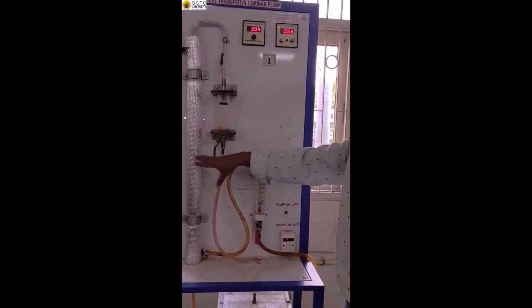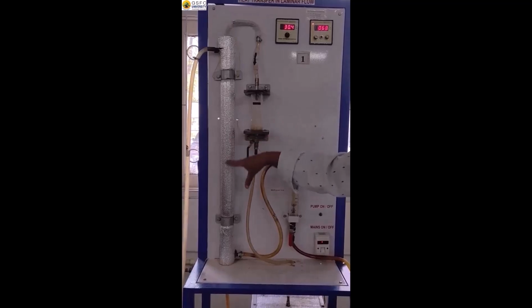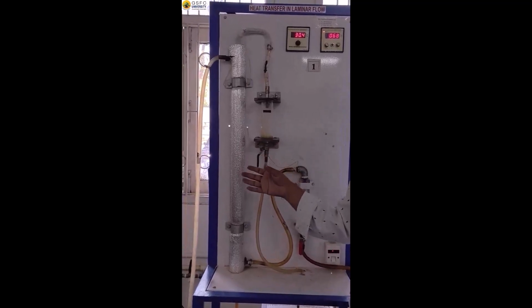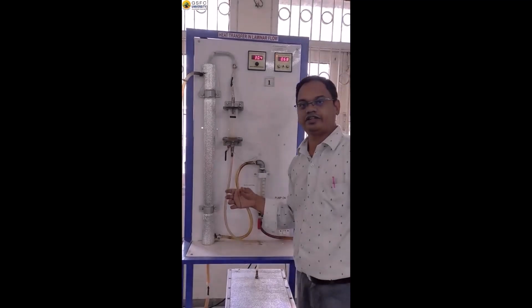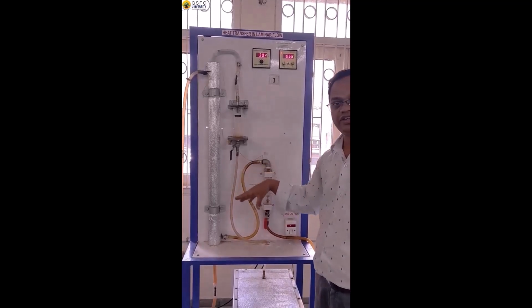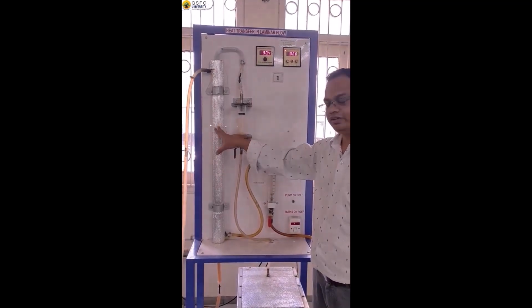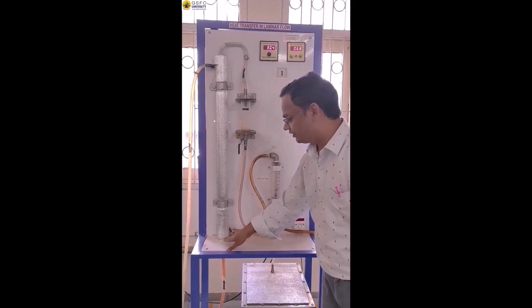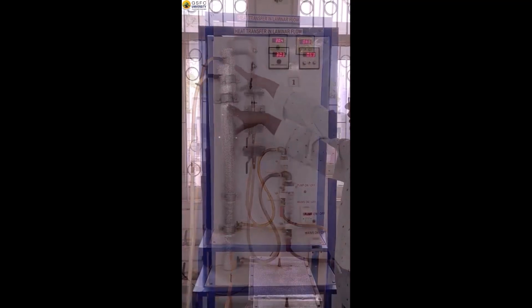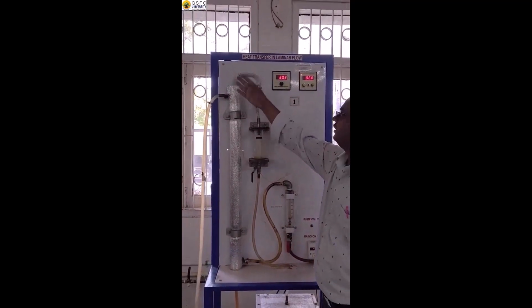This is the parallel flow heat exchanger. There is one other type which is known as counter current heat exchanger. But in our setup, this is the co-current heat exchanger. So both fluids enter from the same side. Exit for both fluids is the same, on the other side.